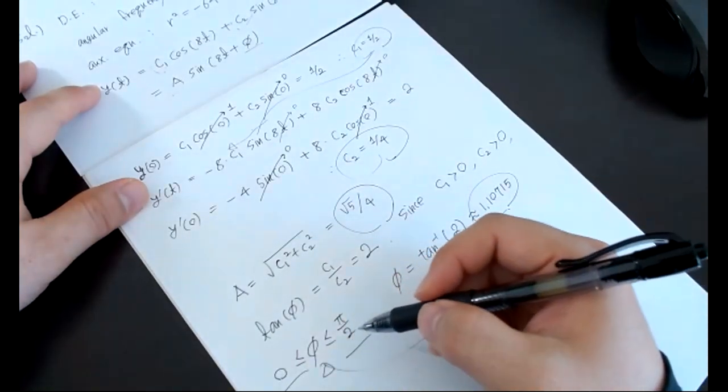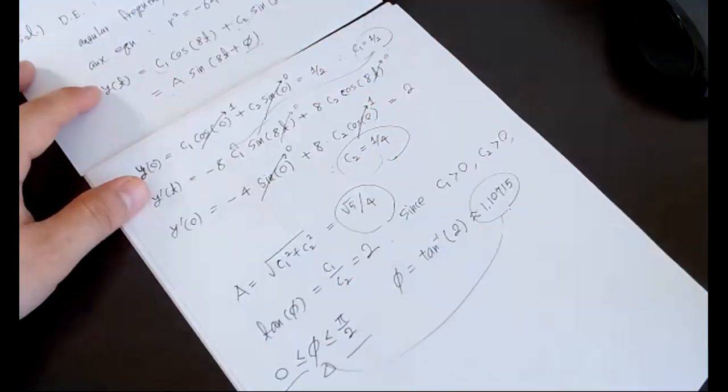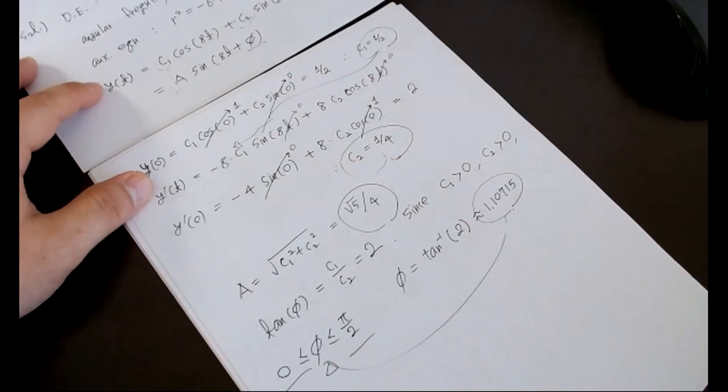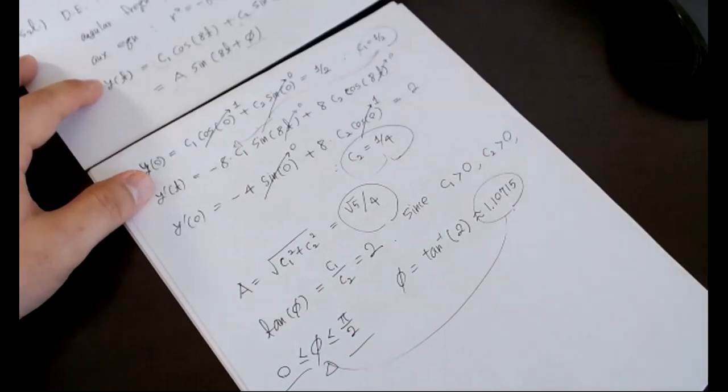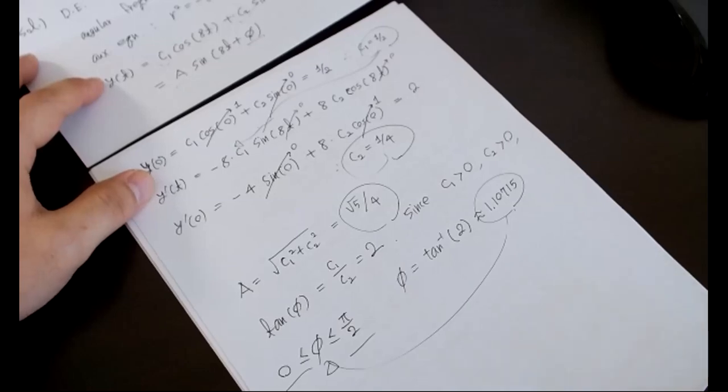Okay, what's the pi? 3.14. So pi over 2, let me see, what's pi over 2? All right, so give me a second. Yeah, let me figure out pi over 2.